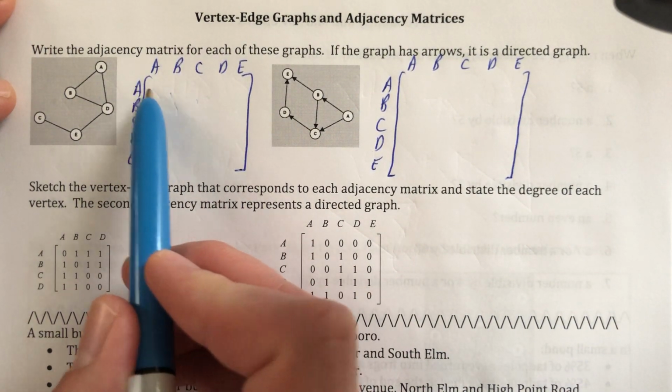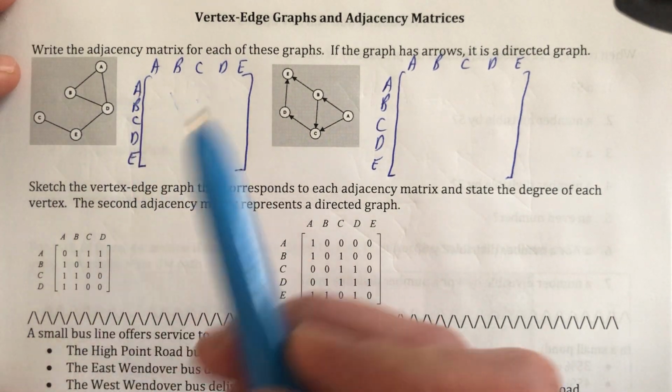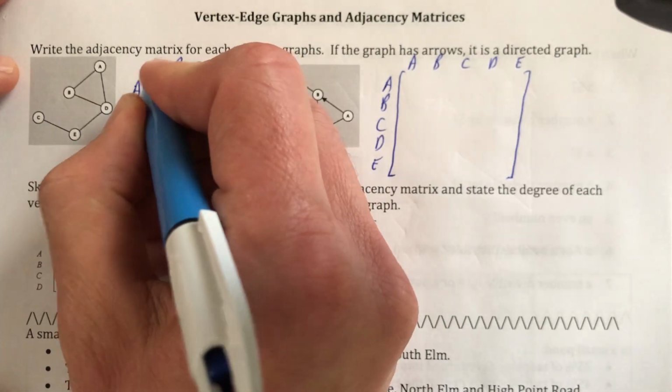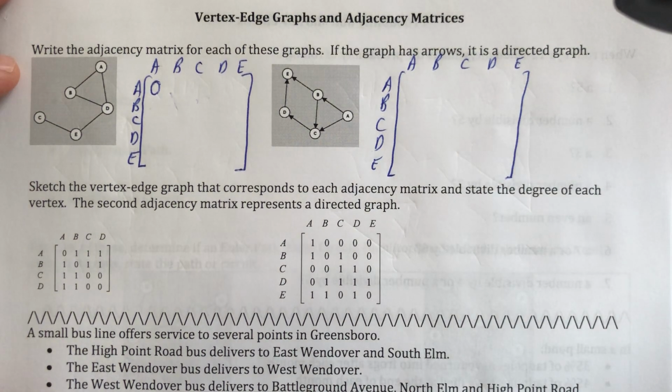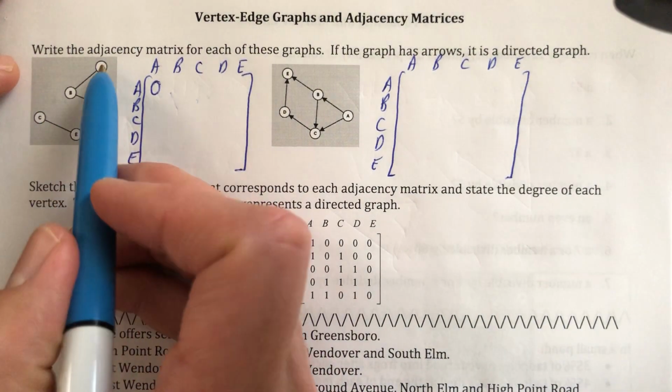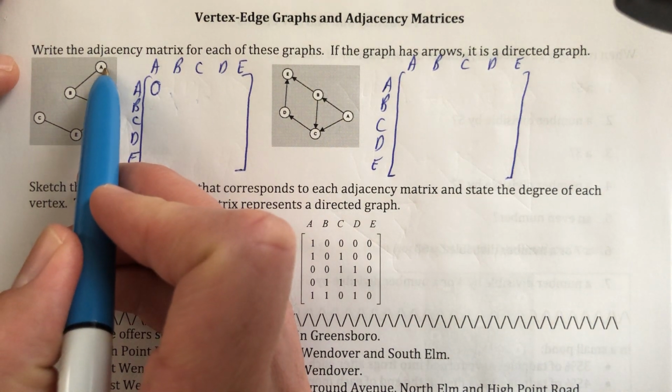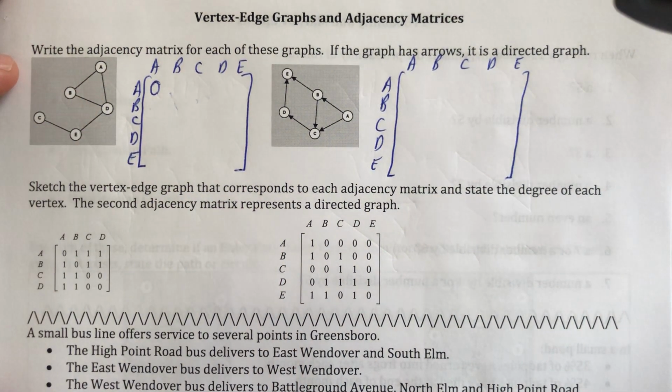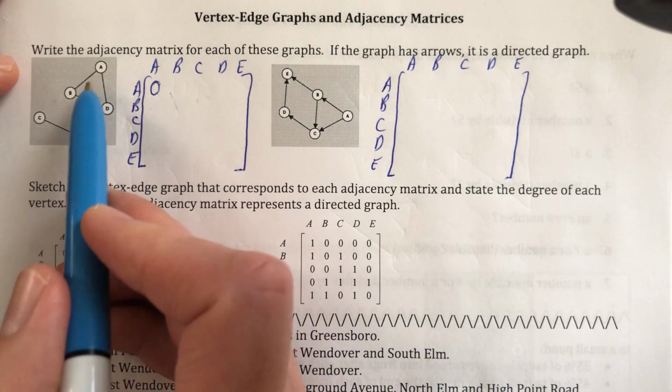So can I go from A to A? That sounds ridiculous, and we've been through this, but the answer actually is no. You might be like, well, I'm already there, so I could put a 1. 1 means there's one way to get there. But when you're at A, there's not a way to get to A. You're already there. There's not a path to A, not an edge that leads there.